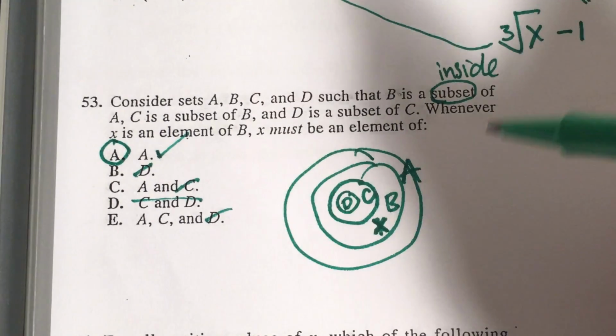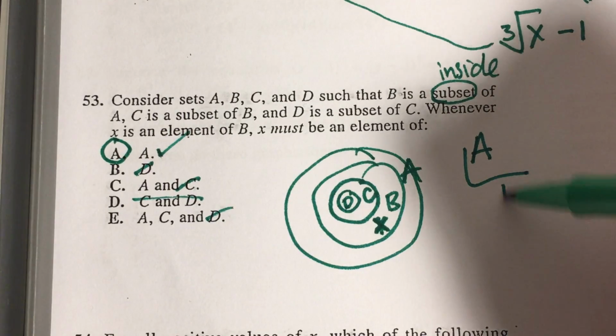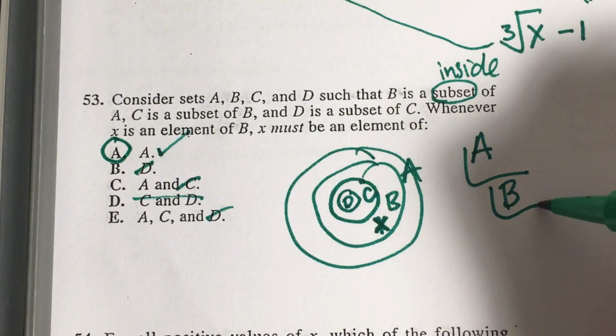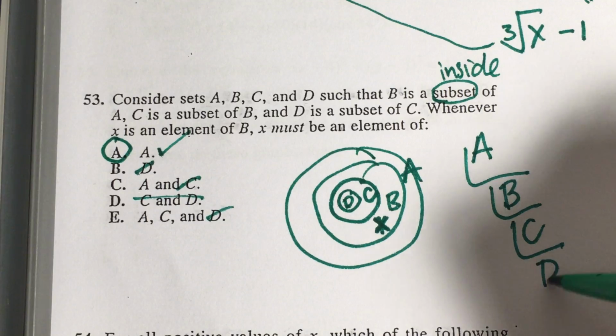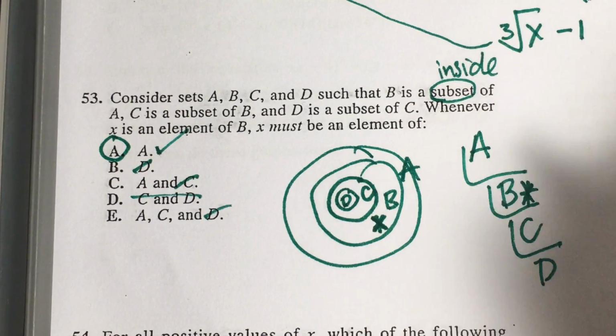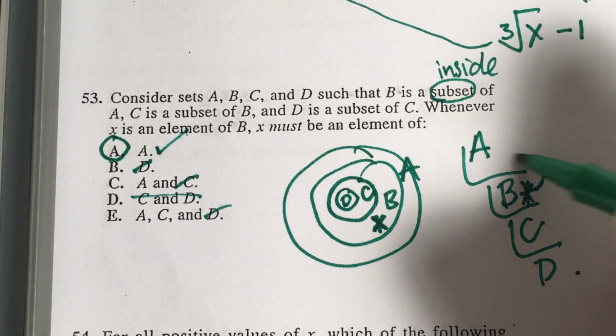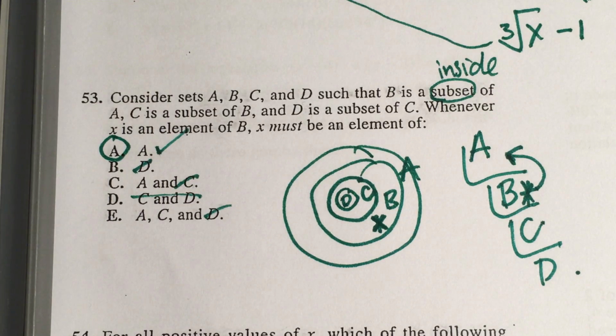Some people have told me that they think about this as folders. Like if you have A, and then inside of it you have B, and inside of that you have C, and inside of that you have D, right? Then if I have something that's in the B folder, it might be in C and D, but it doesn't have to be, but it definitely is inside of A, right? So it's inside of A, just like that.